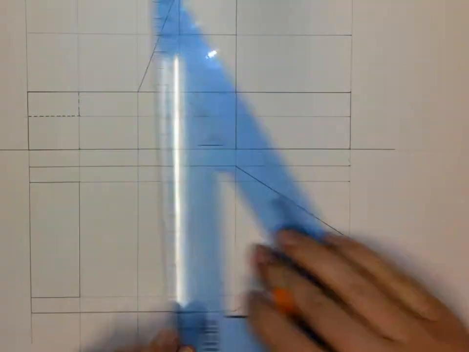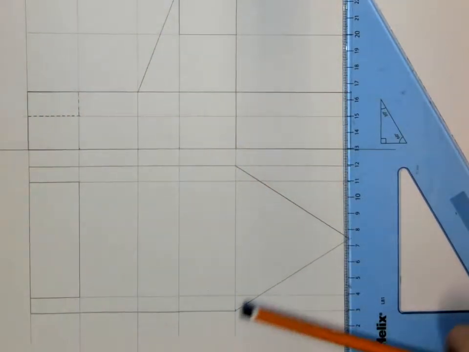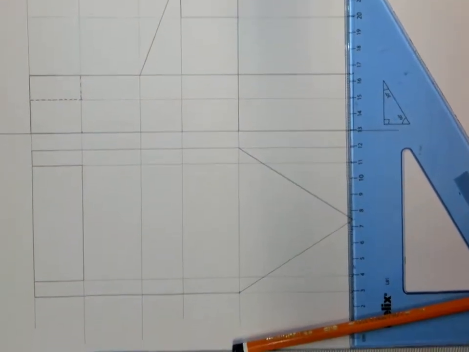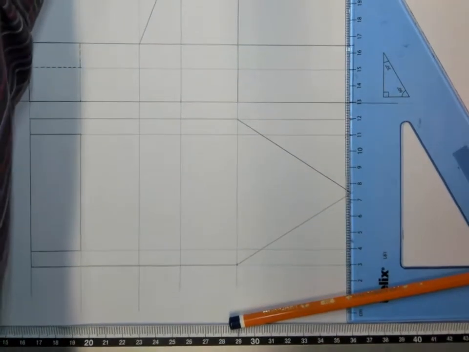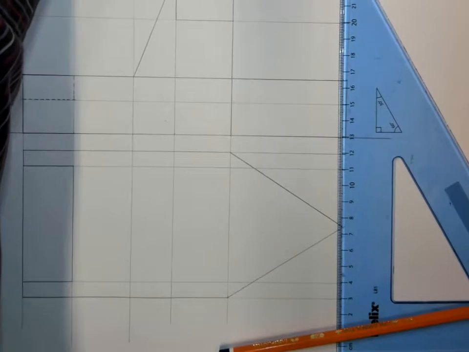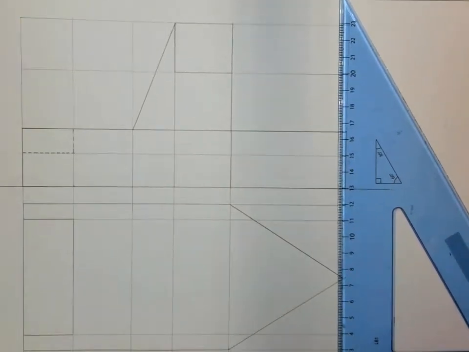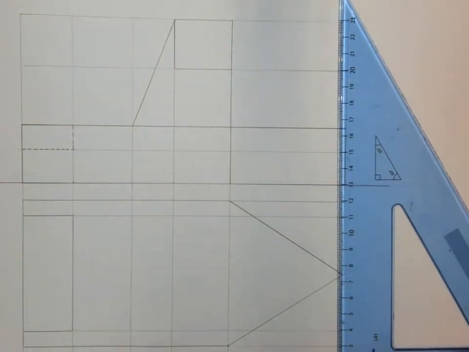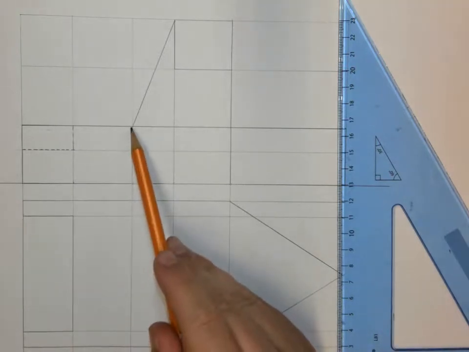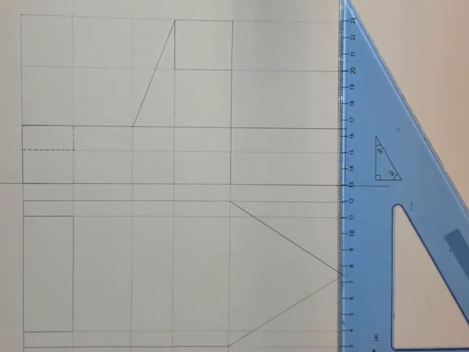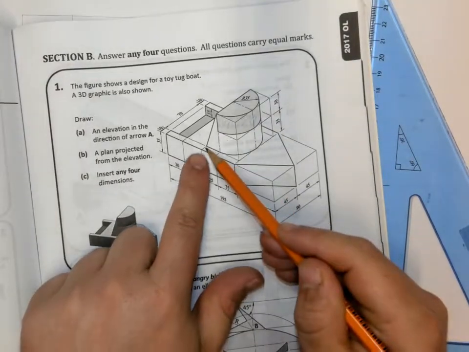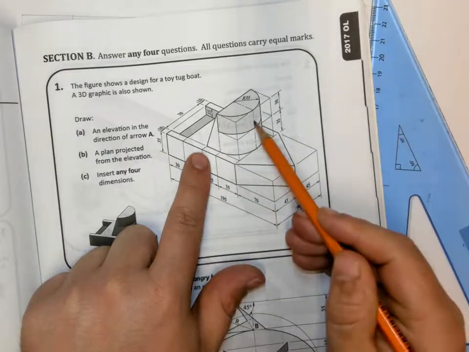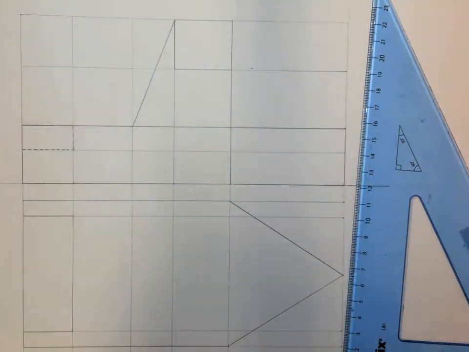Now what I'm going to do next is target the cab. Alright, so the cab of the boat, the cab of the boat. So this point here will appear as a line in plan. And the line will stretch from there to the respective point on the other side.